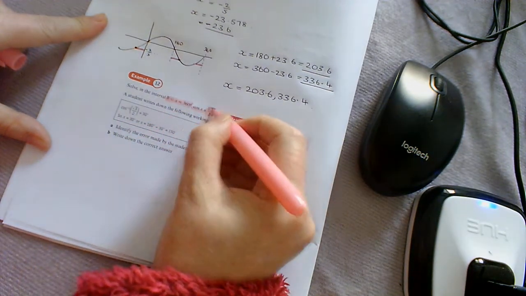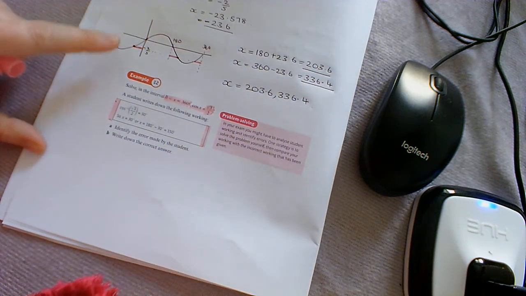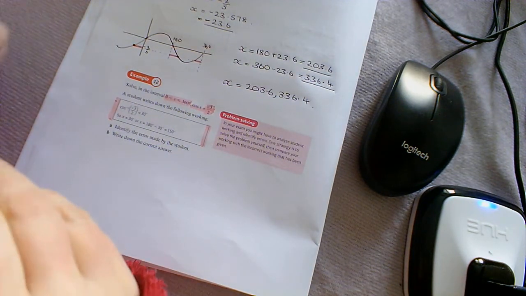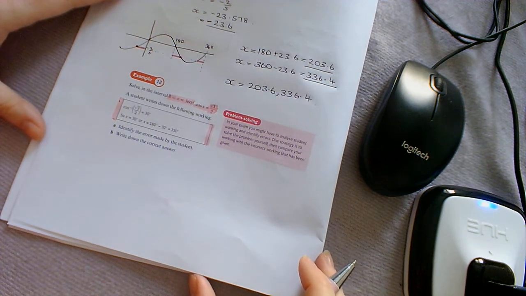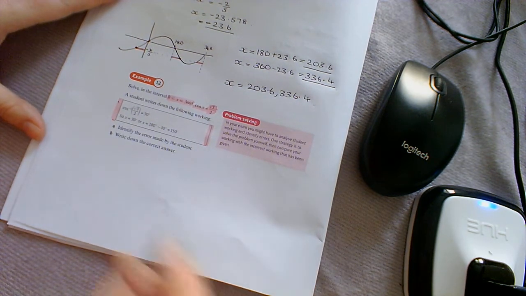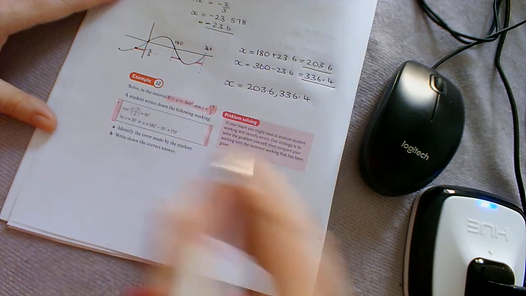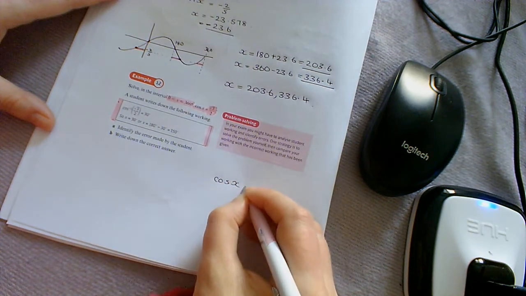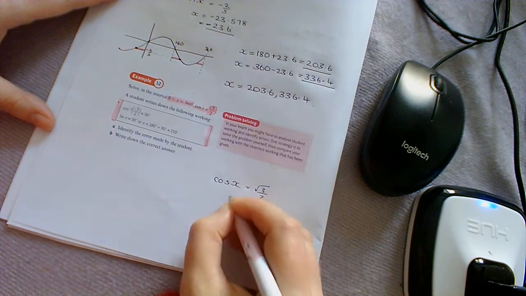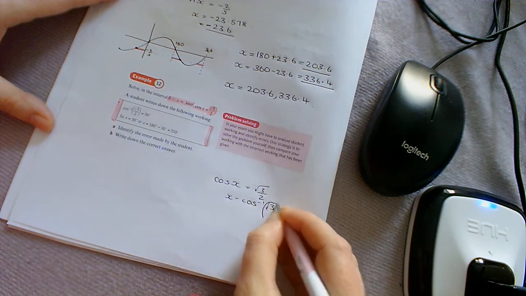And it's a question where we're given a student's work here, and we have got to find the errors and then get the correct answer. Well, sometimes when you look at these, you think, well, actually, that's all fine. But I'm just going to start working it out, because I'm going to have to work out the correct answer anyway. So I'm going to start with cos x equals root 3 over 2. So x is cos minus 1 of root 3 over 2.